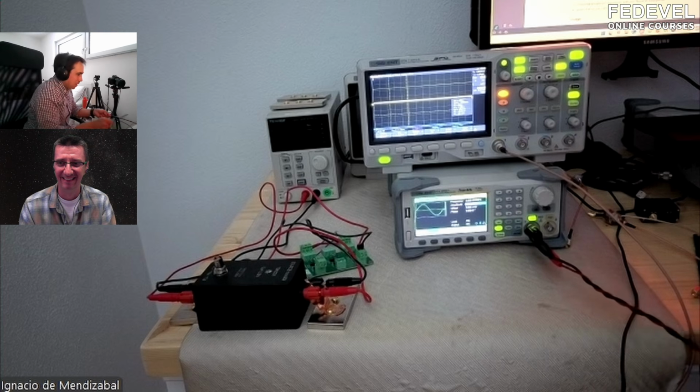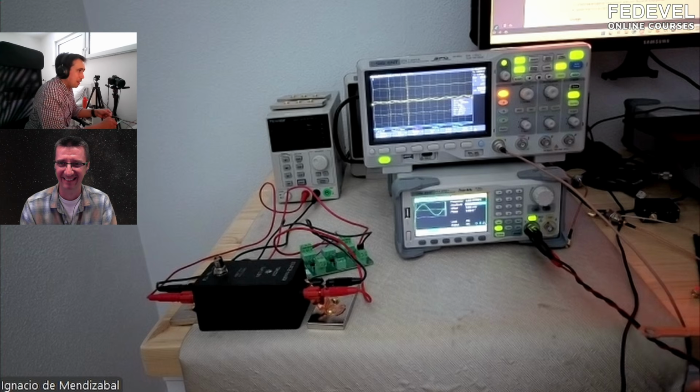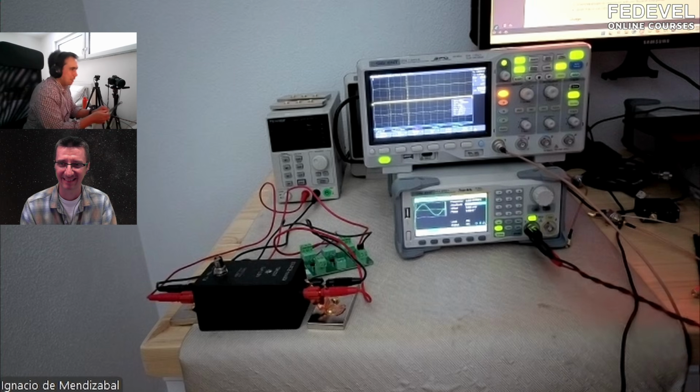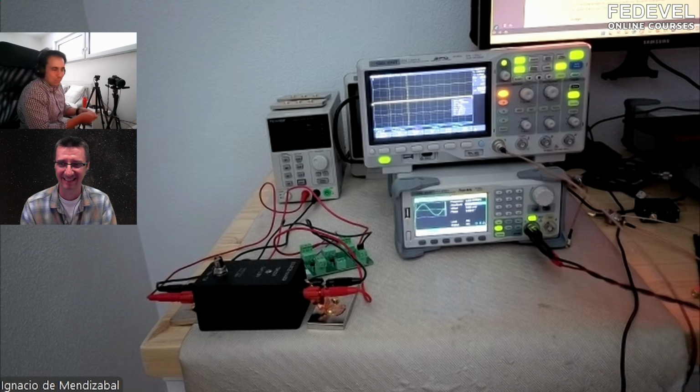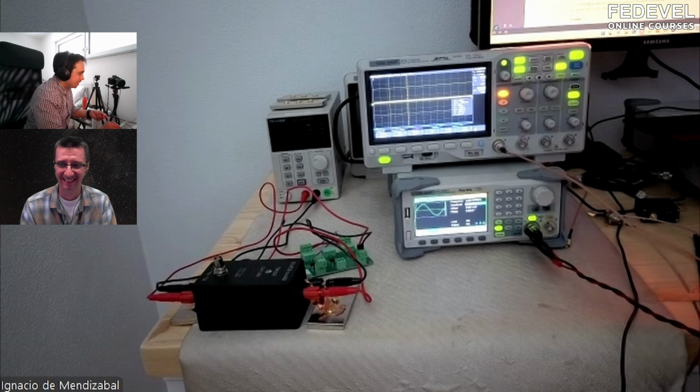So let's see what I'm measuring here. Okay, there is no change. It's not perfect, but if you remember, before we were having more or less 50 millivolts of amplitude. Here it has been a little bit reduced, but we see that it's not a magic bullet.